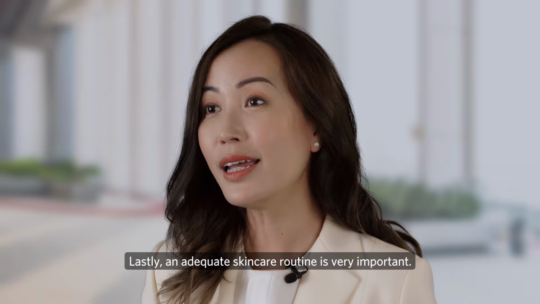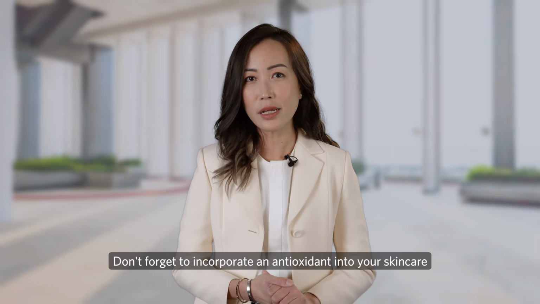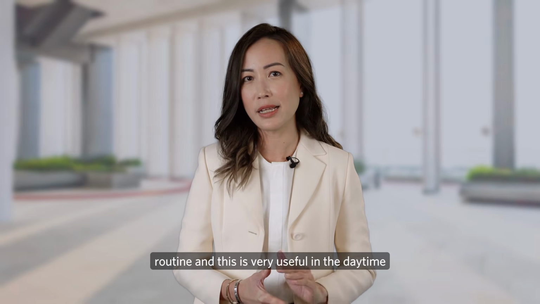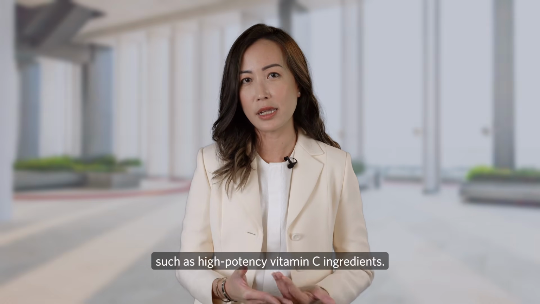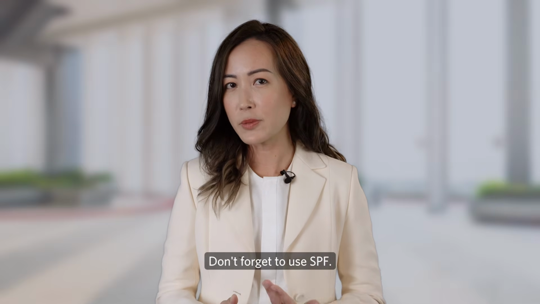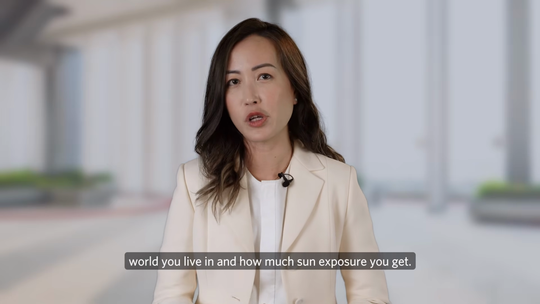Lastly, an adequate skincare routine is very important. Don't forget to incorporate an antioxidant into your skincare routine, and this is very useful in the daytime when you're out in the sun, typically using things such as high-potency vitamin C ingredients. Don't forget to use SPF, so SPF 30 to 50 depending on which part of the world you live in and how much sun exposure you get.